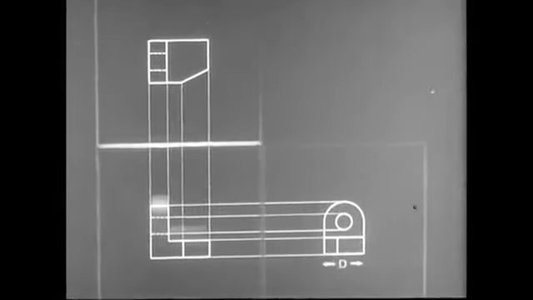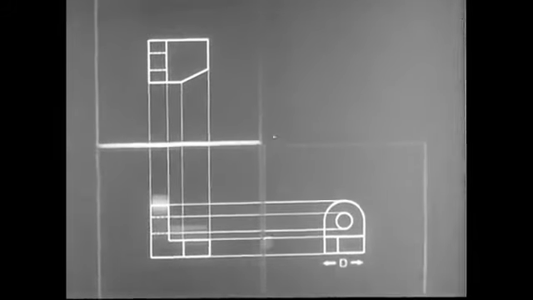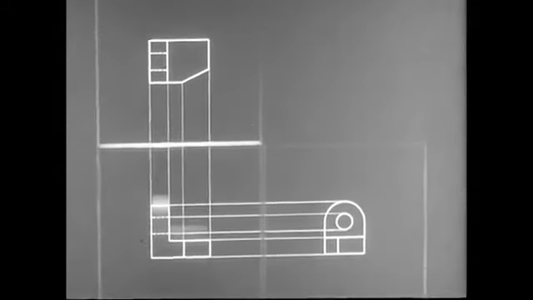The depth can be transferred from the top view to the side view, or the reverse, because the depth is the same in both views. The three views have this definite relationship to each other because the planes of projection are mutually perpendicular.